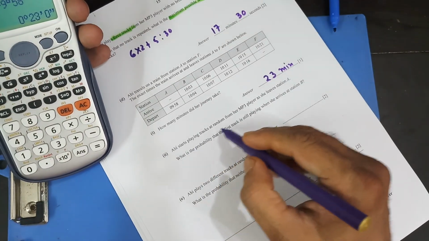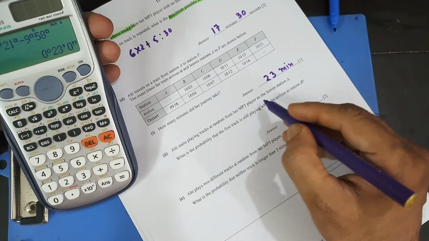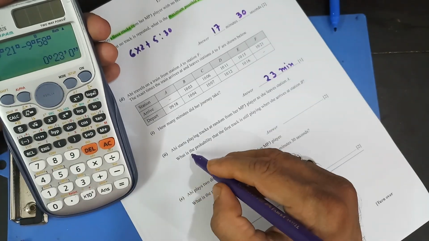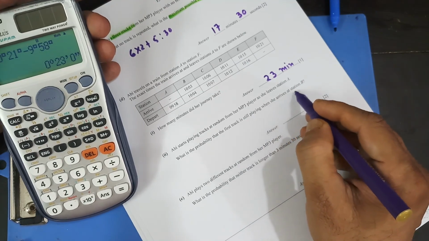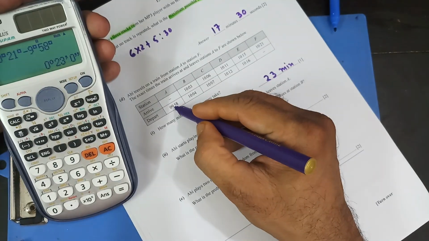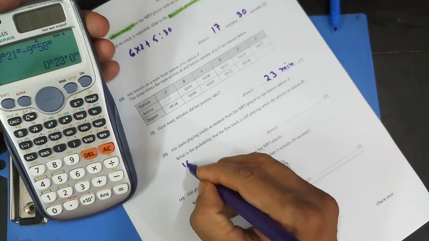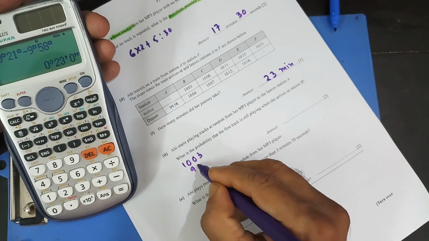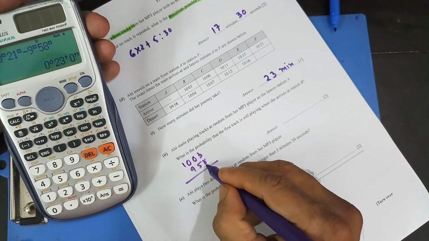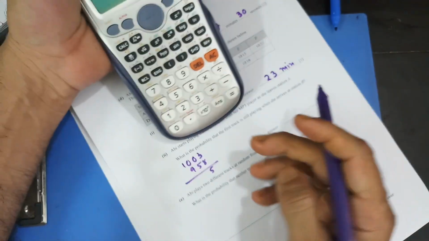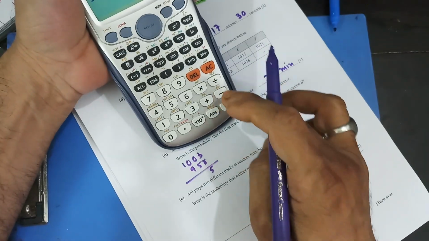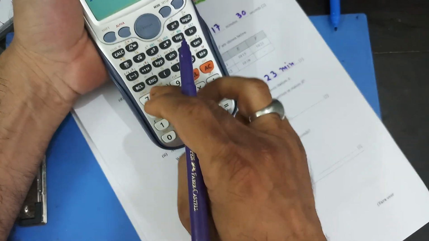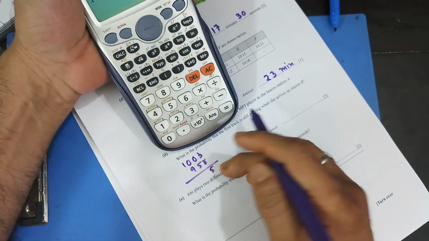Abby starts playing tracks at random from her MP3 player as she leaves station A. What is the probability that the first track is still playing when she arrives at station B? So from here to here, 10:03 minus 9:58, that should be 5 minutes.